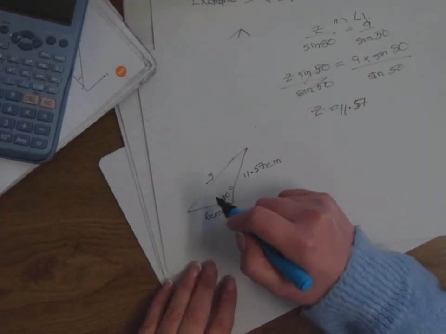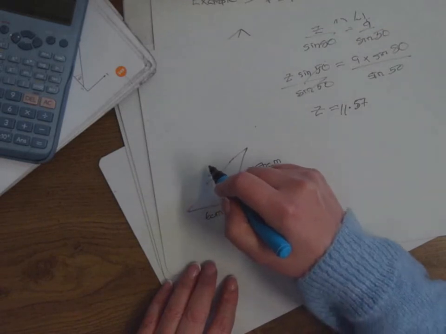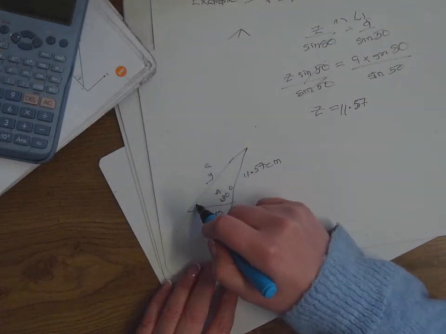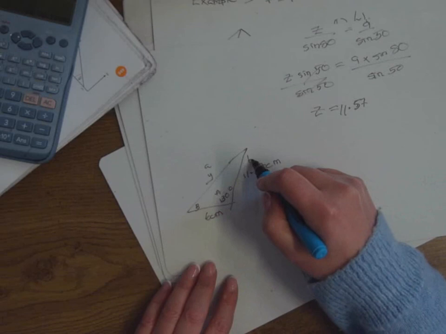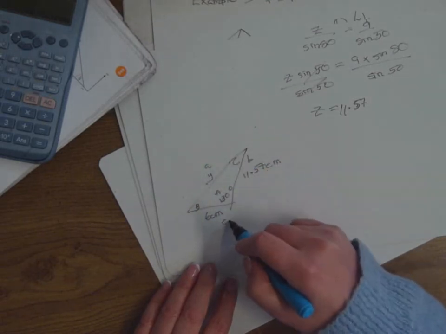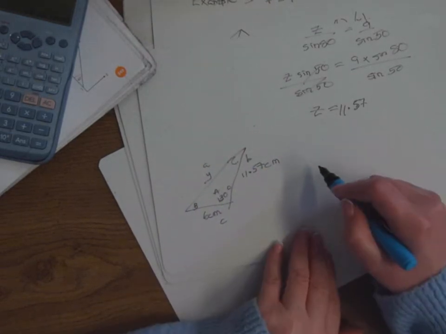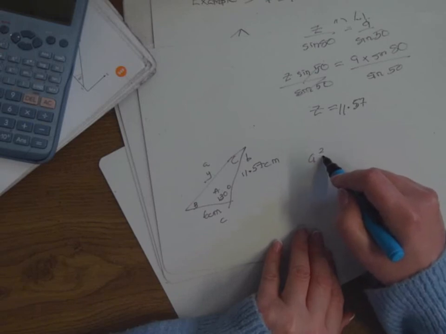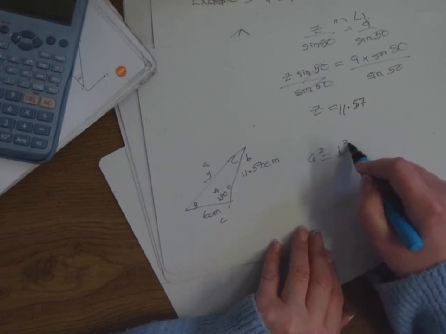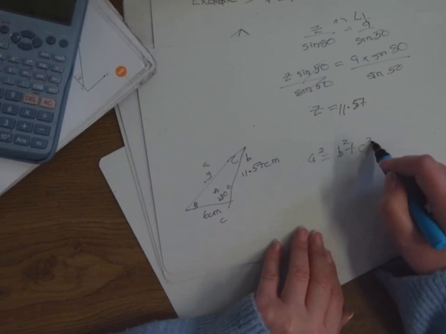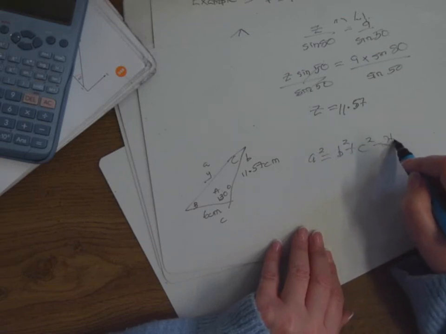Agreed? So I call this capital A, y is small a. I call this capital B, small b, capital C, small c. So I have a squared equals b squared plus c squared minus 2bc cos A.